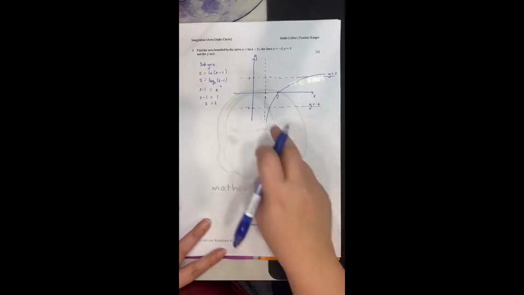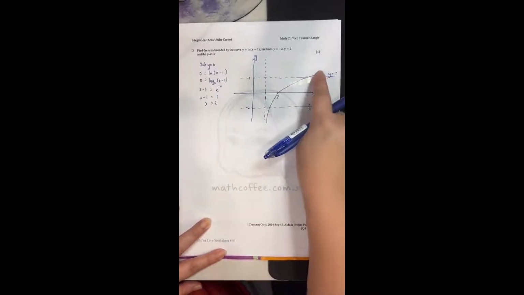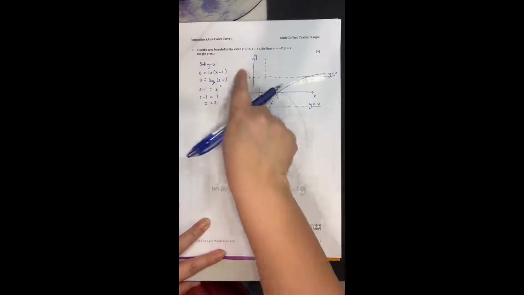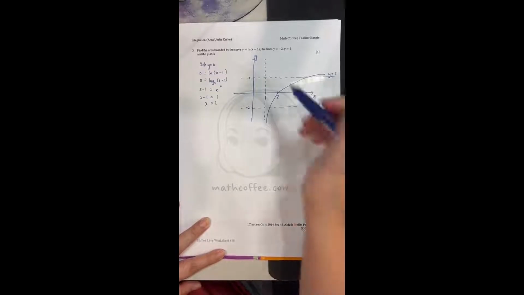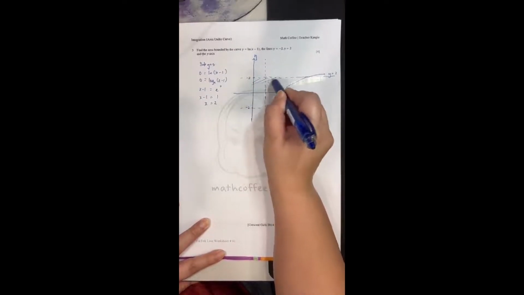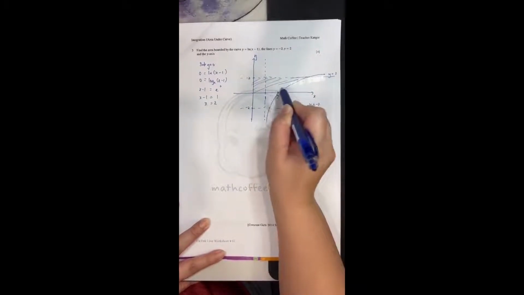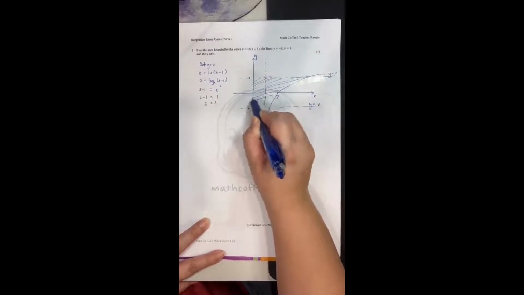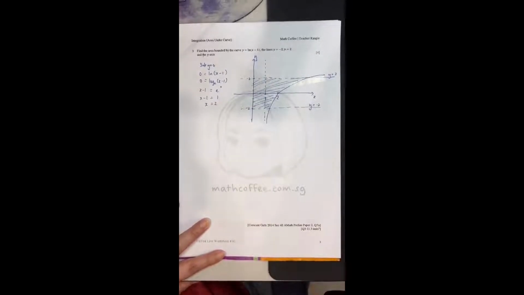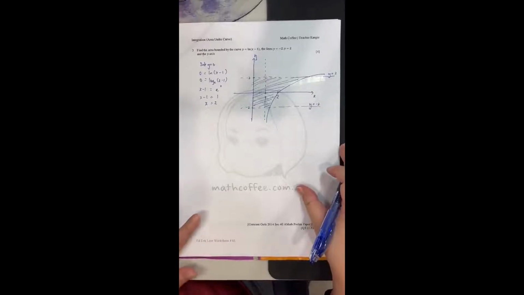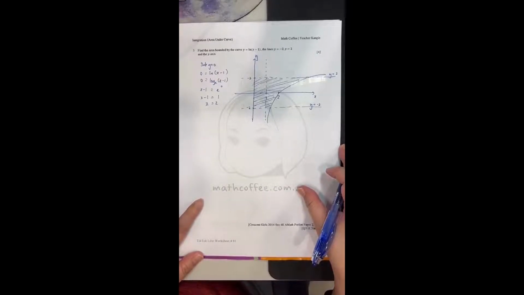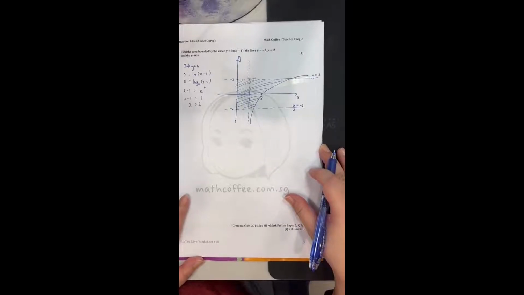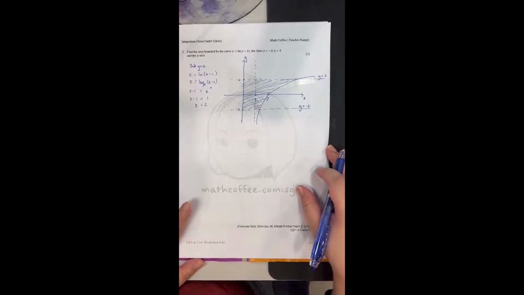Okay, so now, the area bounded by the curve and the line and this. So actually this part is what they're asking you to find. Now take note, kids. The question is, how do you integrate ln graph?